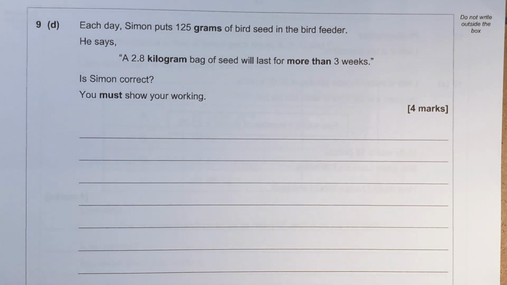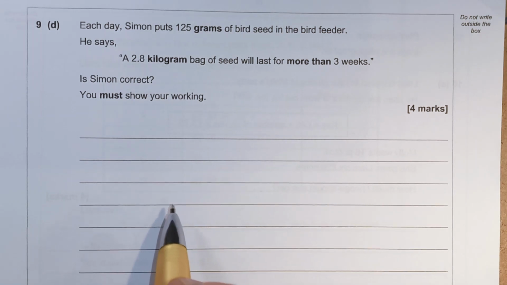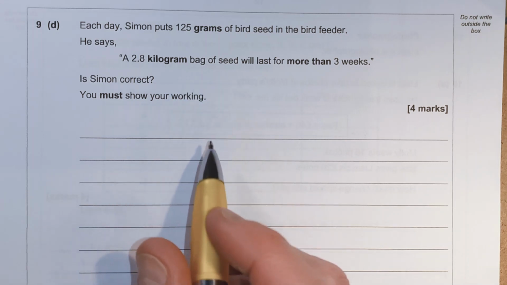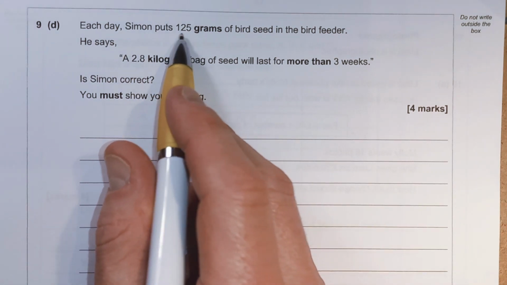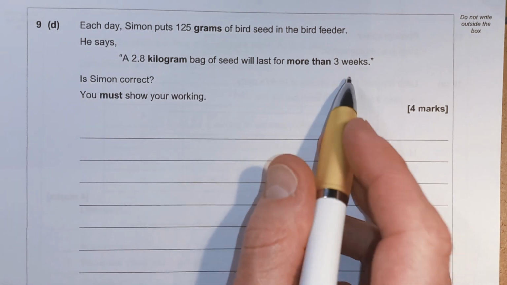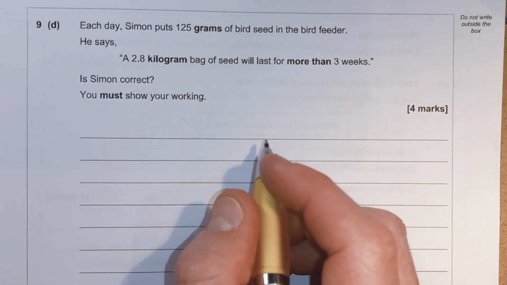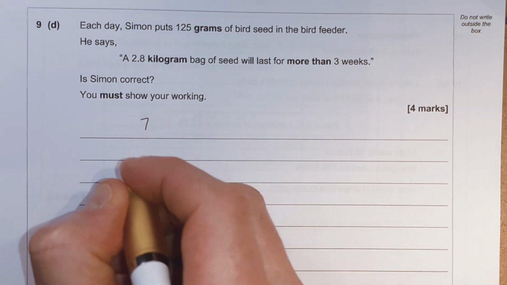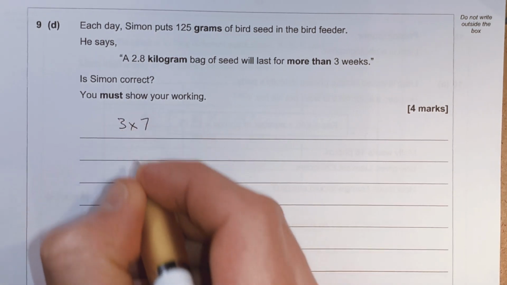(9D). Each day, Simon puts 125 grams of bird seed in the bird feeder. He says a 2.8 kilogram bag of seed will last for more than 3 weeks. Is Simon correct? You must show your working. Okay. Right. Well, let's work it out. If it's 125 grams each day, and we're looking at 3 weeks. Well, I know there's 7 days in a week, so 3 weeks is going to be 3 times 7.